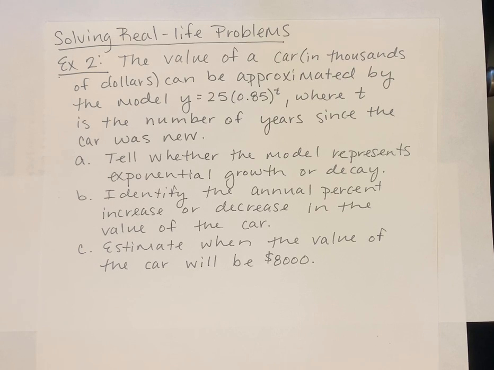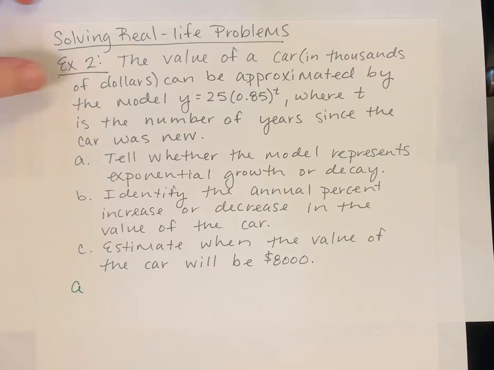Example 2, the value of a car in thousands of dollars can be approximated by the model y equals 25 times 0.85 to the t, where t is the number of years since the car was new. So this has 3 parts to it. A, tell whether the model represents exponential growth or decay. So again, remember we're looking at that b value. In this case, our b value is between 0 and 1. So this is going to be exponential decay.